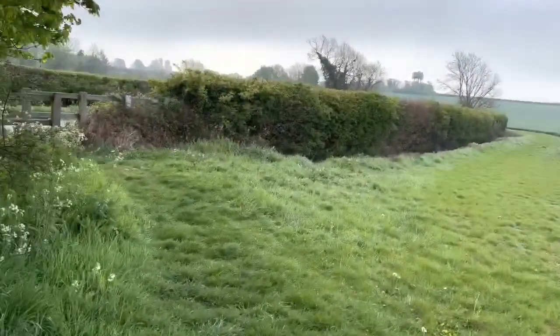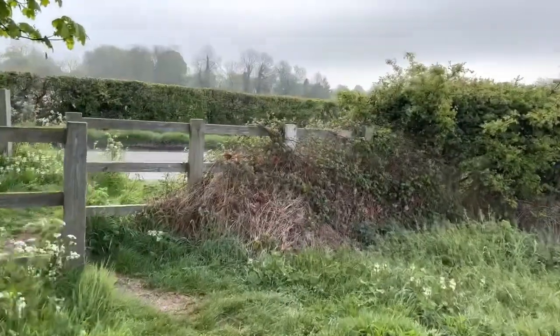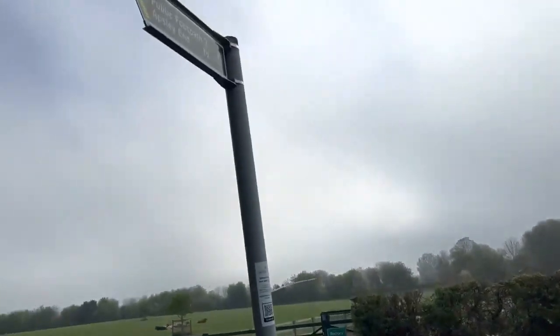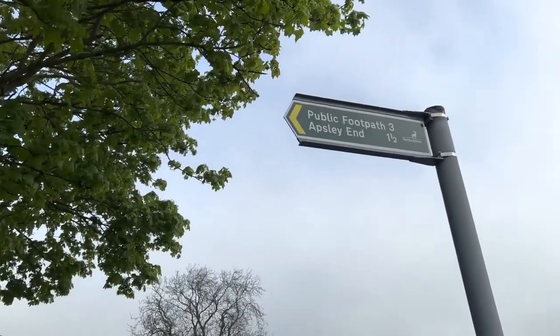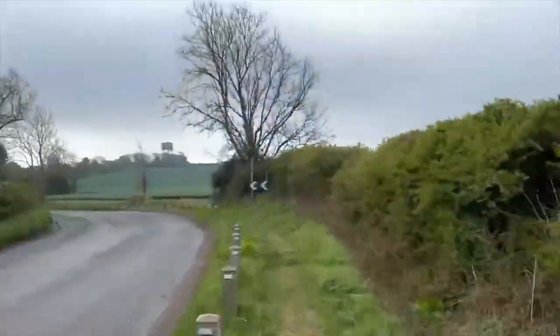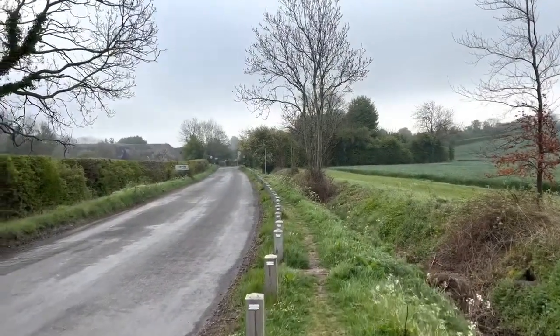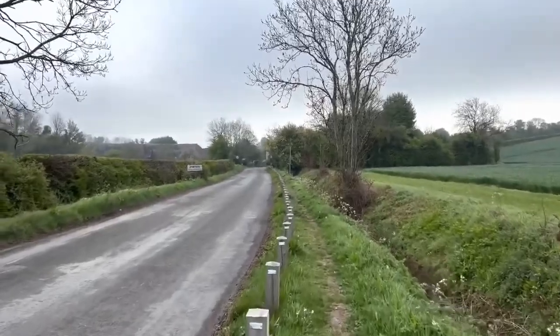That's right. This is the other end of the road at Apsley End. This is the walk to Apsley End. And you just follow this clearly marked path next to the road back into the village.